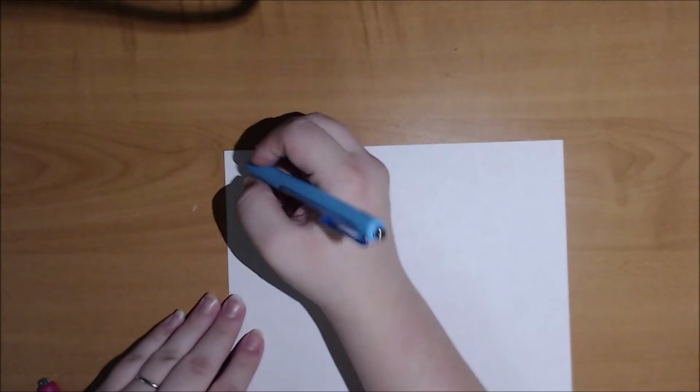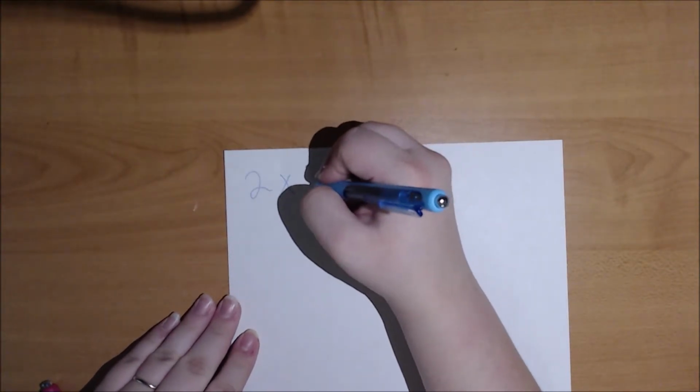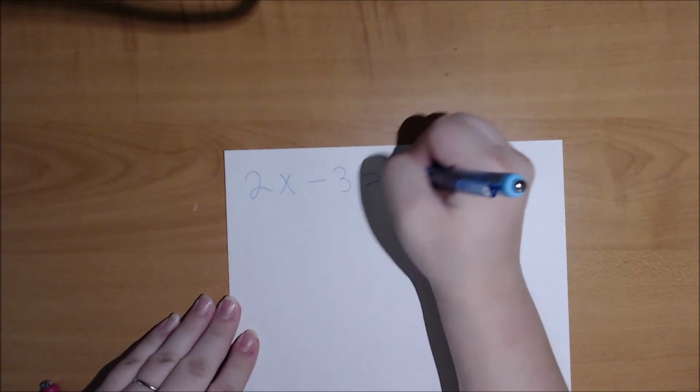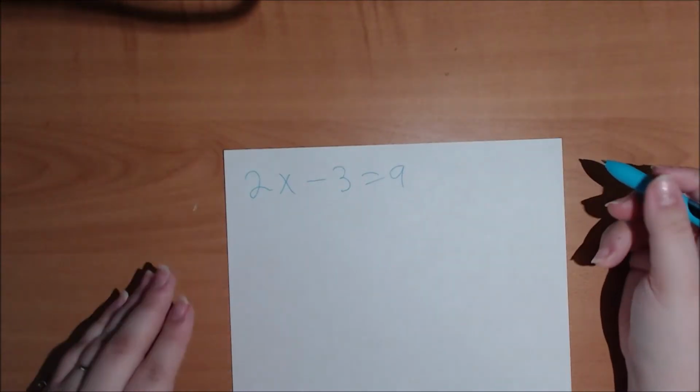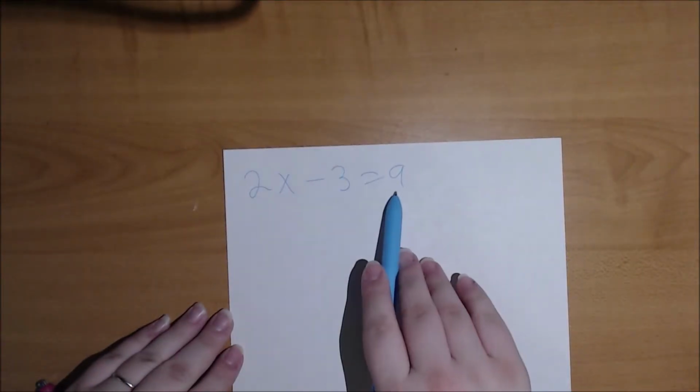Okay, guys, we're going to go ahead and kick it up a notch. In this one, we're going to be doing some more complex simplifying. So I have 2x minus 3 equals 9. So in doing this, the first thing I want to do is look for like terms. I know that the 3 and the 9 are like terms.